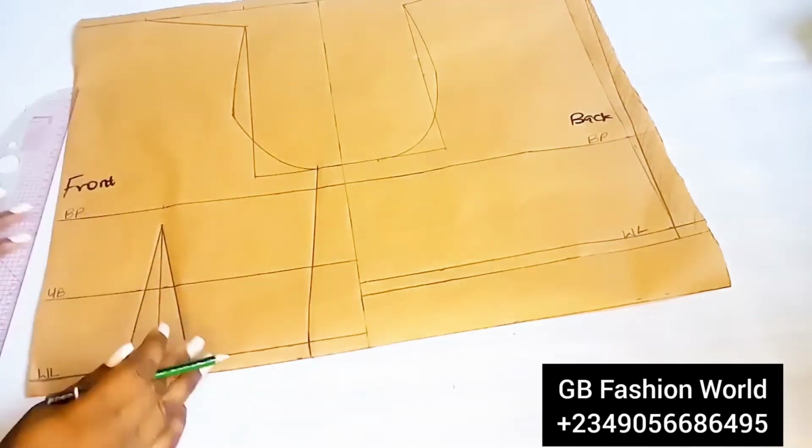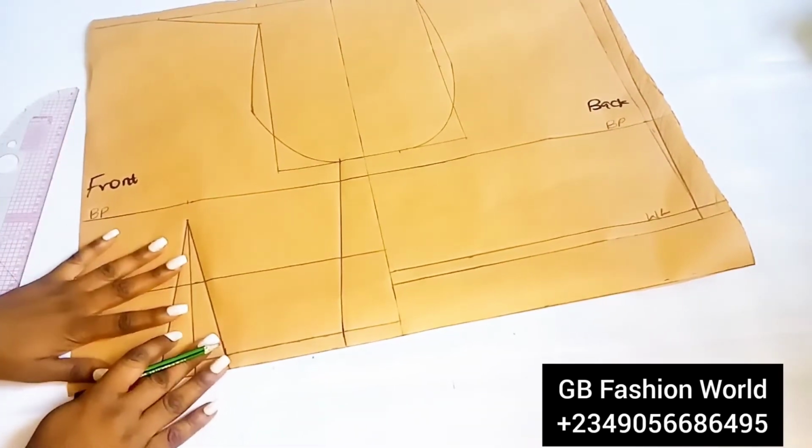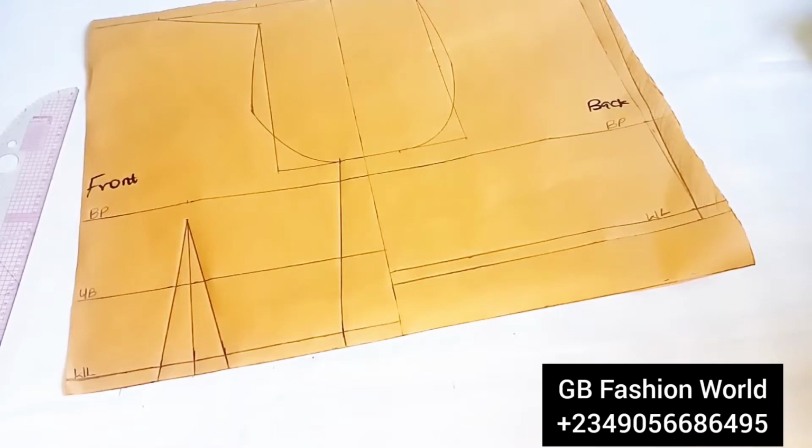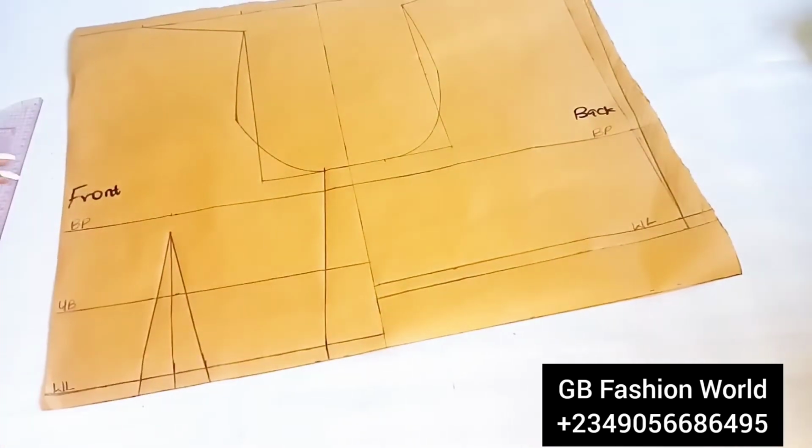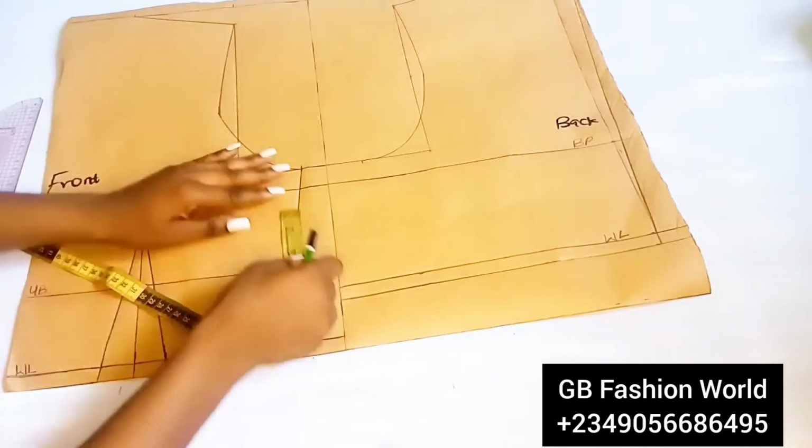I've made a video on this channel where I show you how to create room for bust, how to make a bustier for plus size. It might be helpful for you. You can go and watch.